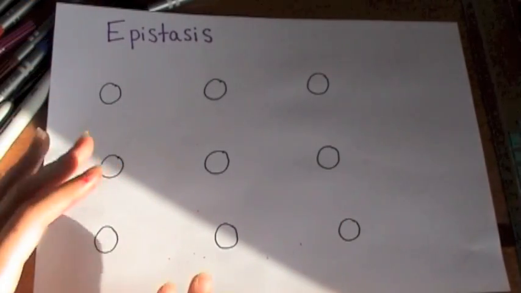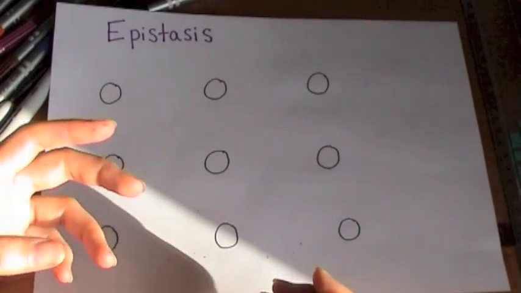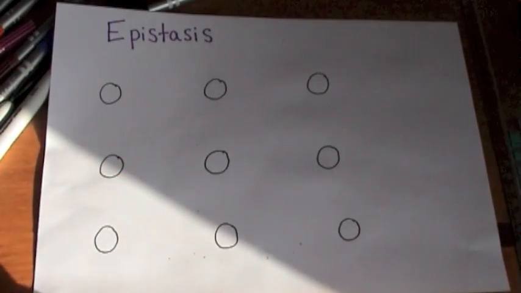But with epistasis, it's one of these multiple gene interactions that we can get our head around a little bit, hopefully. By the end of this video you should.